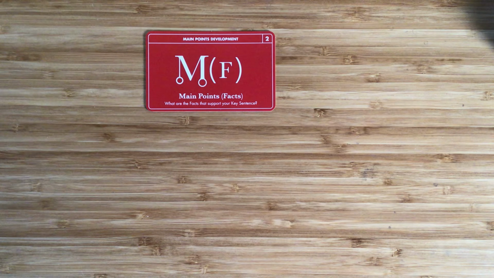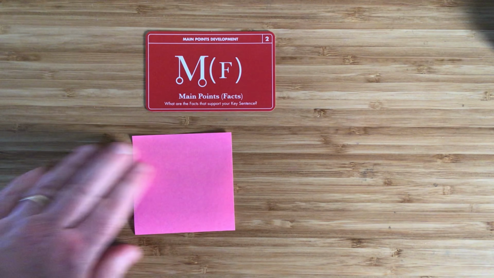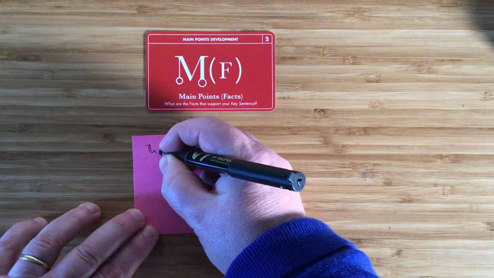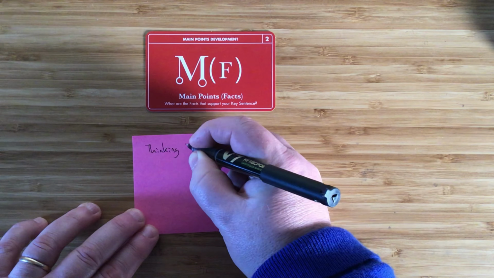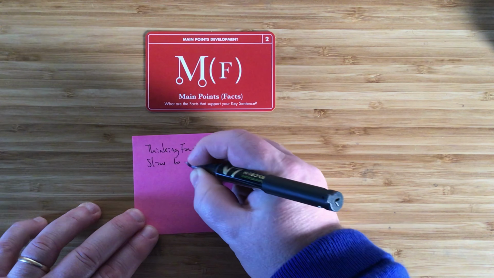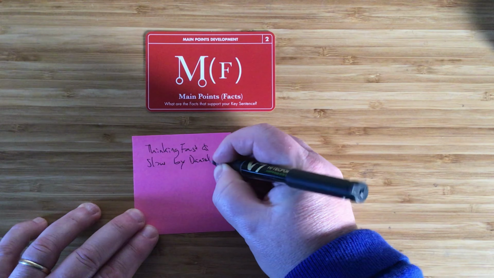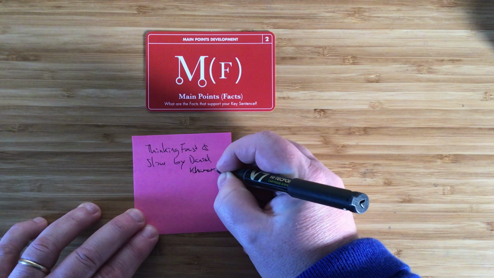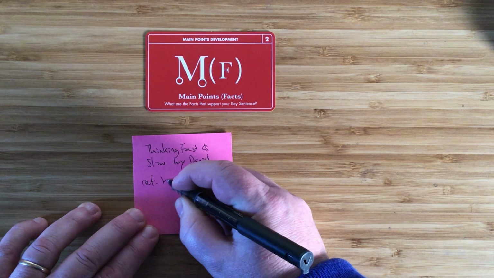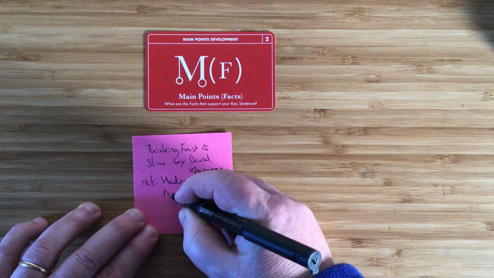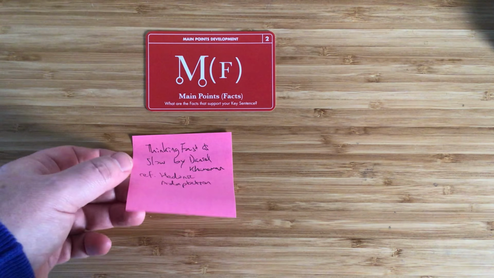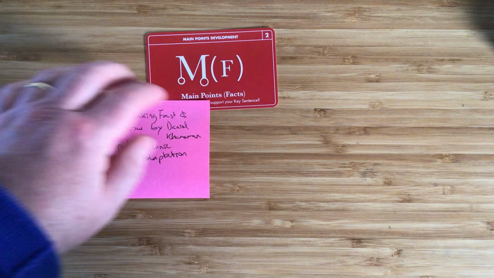What are going to be my main point facts? So my main point facts are going to be referring to Thinking, Fast and Slow, by Daniel Kahneman, in reference to hedonic adaptation. Luckily, I can read my handwriting. Okay, so that's my first key fact.